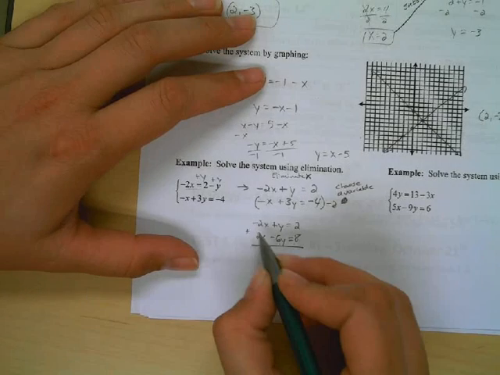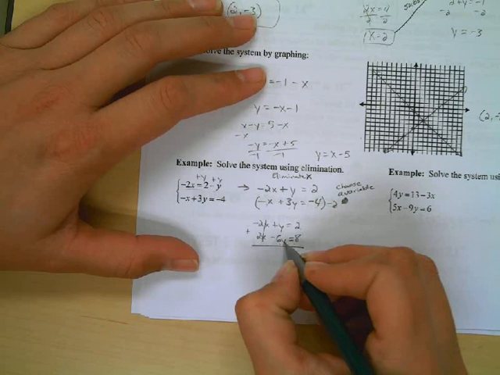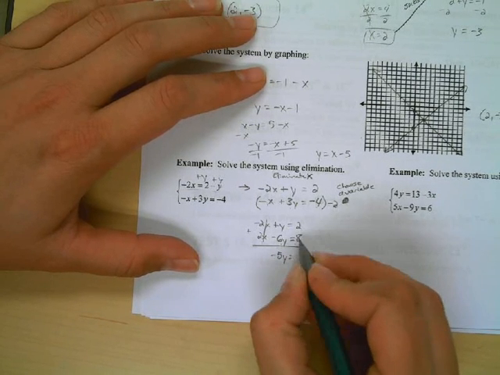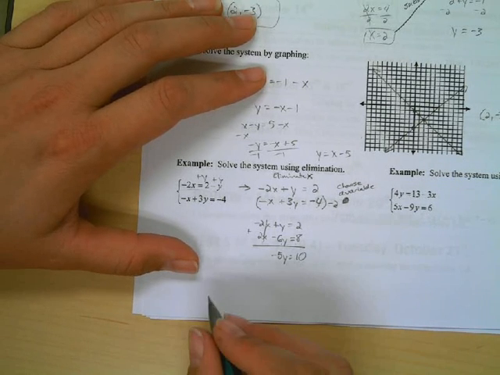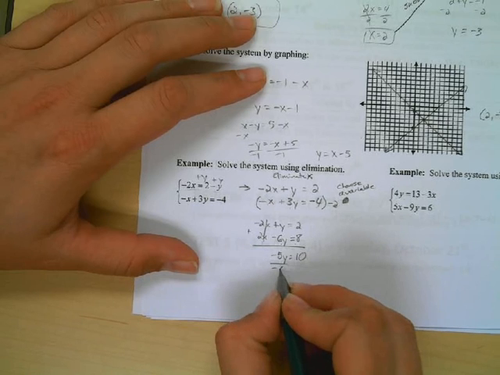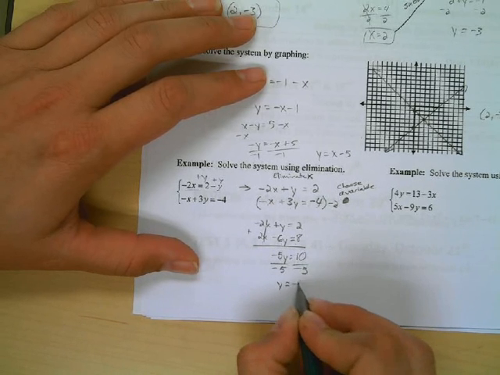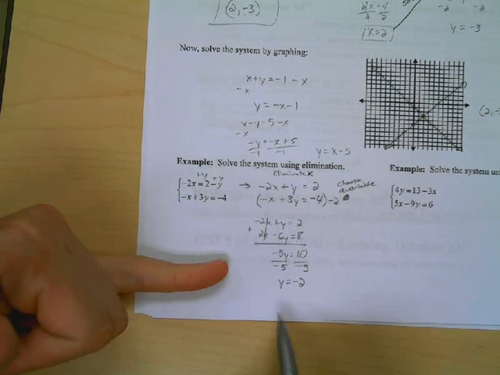So, -2x and positive 2x cancel. Positive y and -6y is -5y. And 2 plus 8 is 10. Okay, next step is just to solve. So we're going to divide by -5. y is equal to -2. Okay, I have one variable. I got rid of x so that I could solve for y.